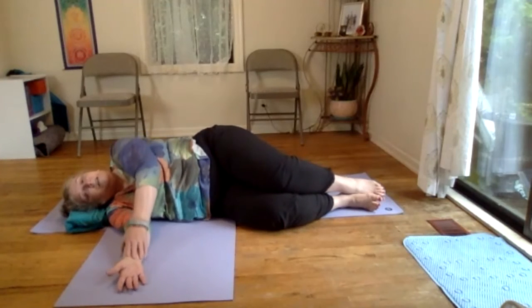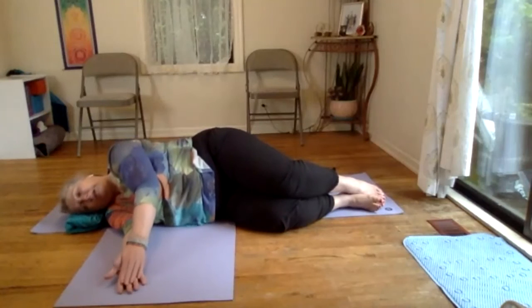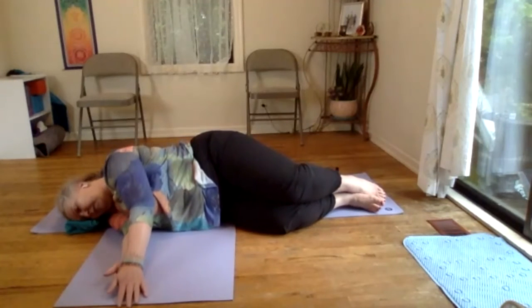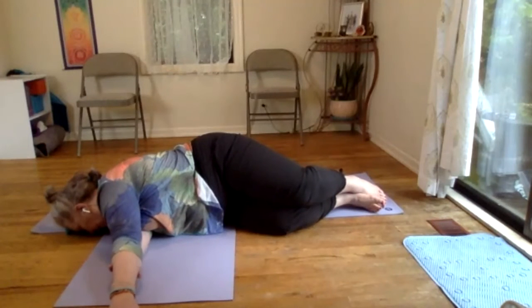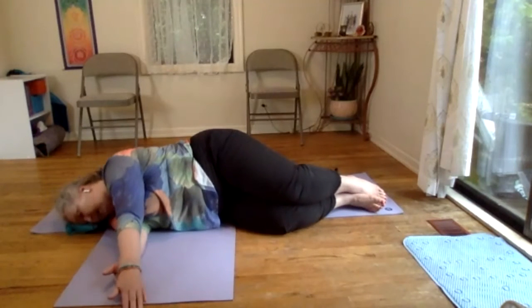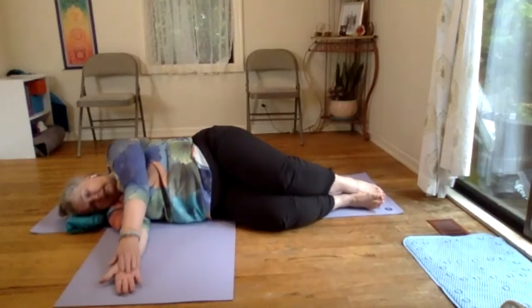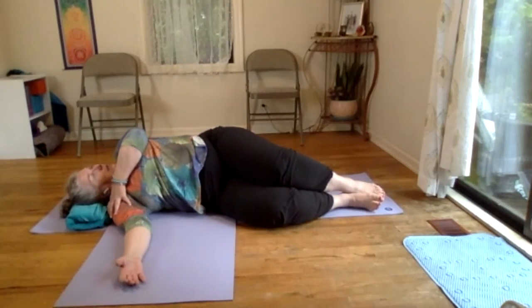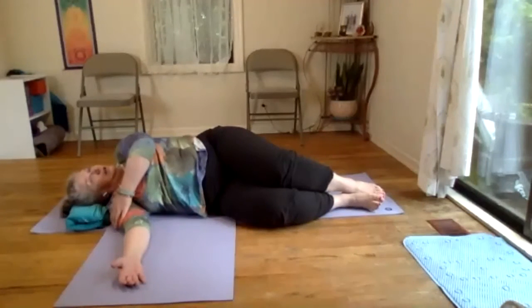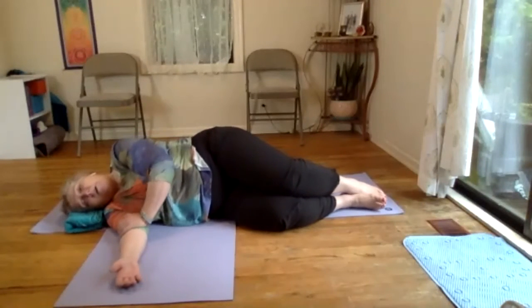We're sliding down. We're just noticing if there's any loosening taking place in the shoulder as we slide and reach. And we come back up one more time. Just noticing ease in the body. And then we're going to pause here.